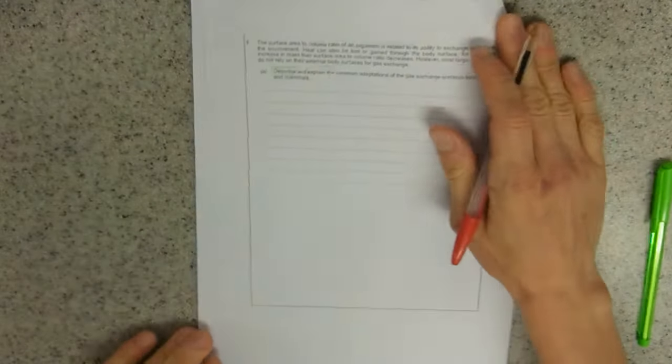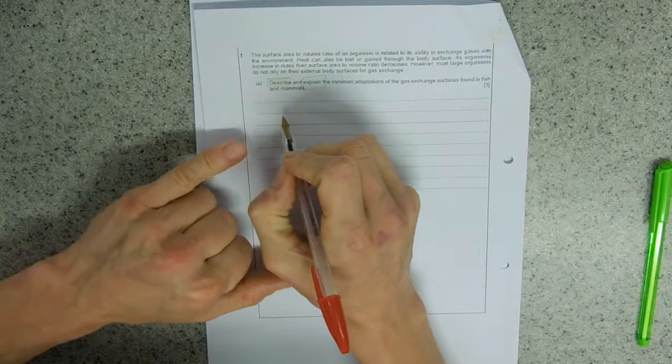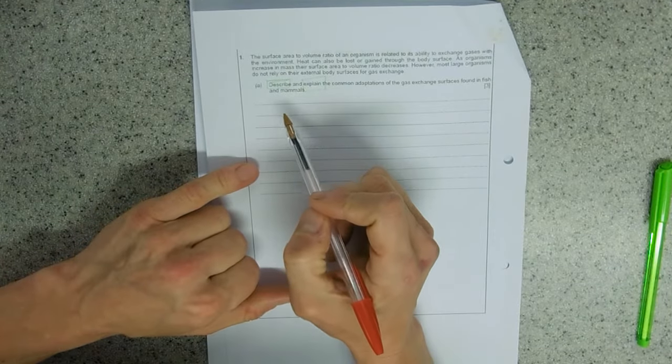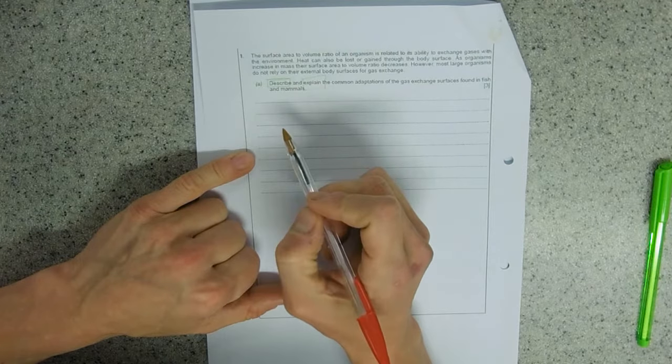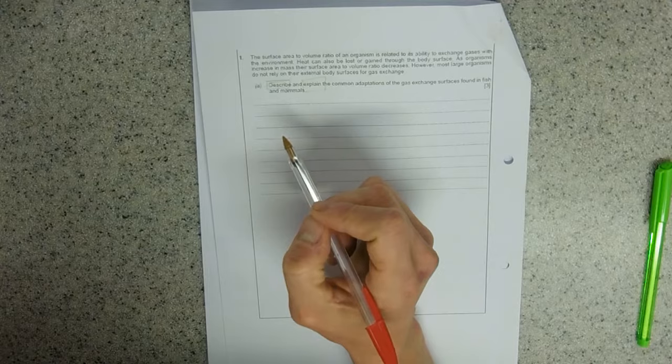The common adaptations of the gas exchange surfaces found in fish and mammals. So you know your properties of gas exchange surfaces, things like permeable, quite often moist, thin, large surface area, maintenance of a gradient.